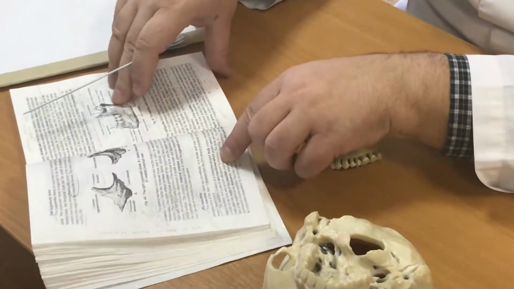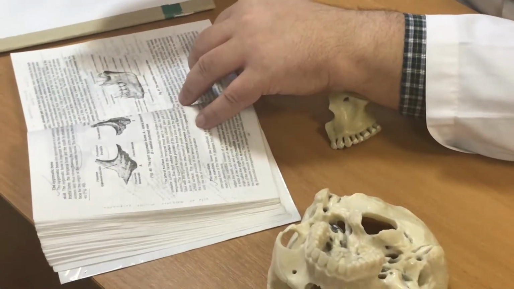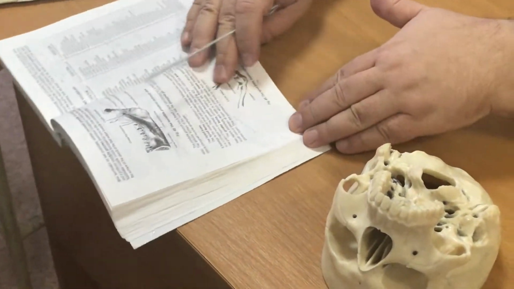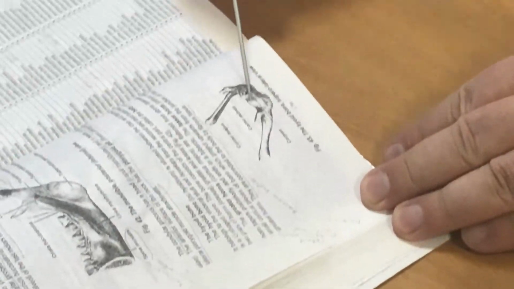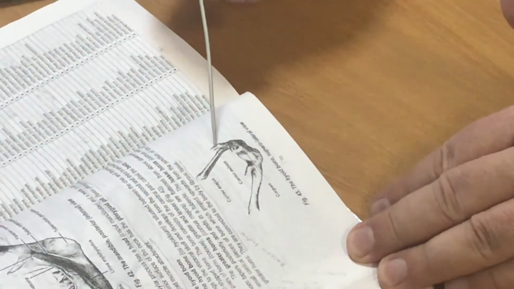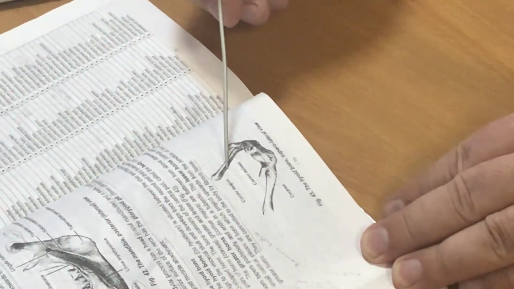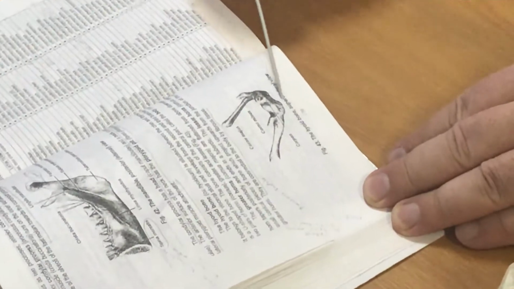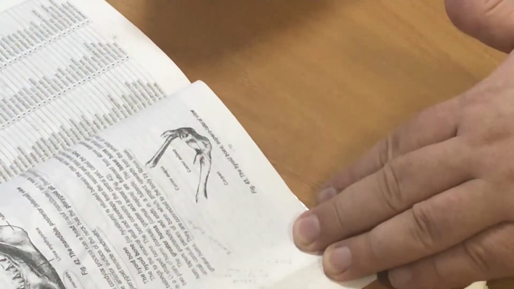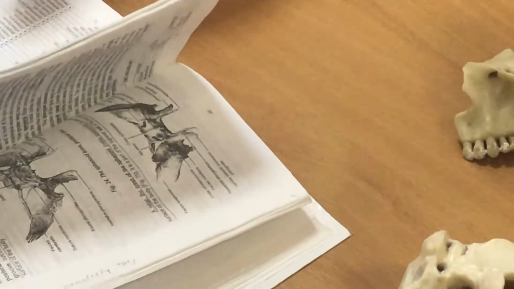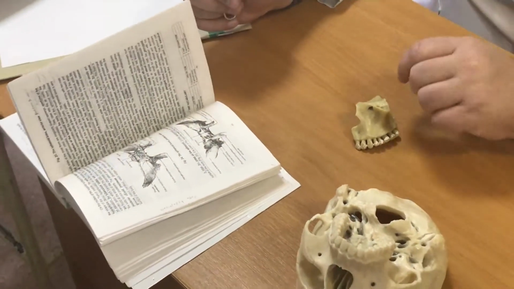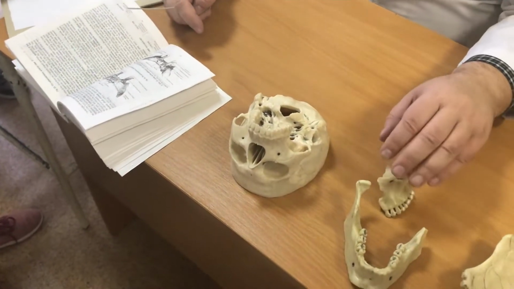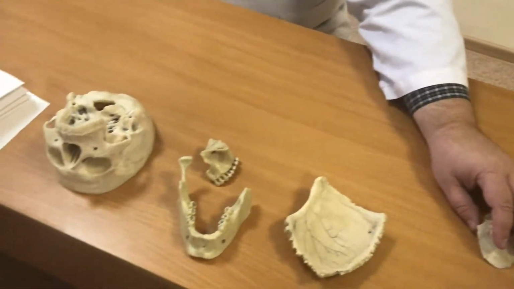Next, what else? The hyoid bone, that is the last bone, os hyoideum. That is the name, hyoid bone: the body, corpus ossis hyoidei, and two horns, lesser and greater horns, cornu minus and cornu majus. That is all about the hyoid bone. Well, that is all. Bones of the facial skull and ethmoid bone, next time.